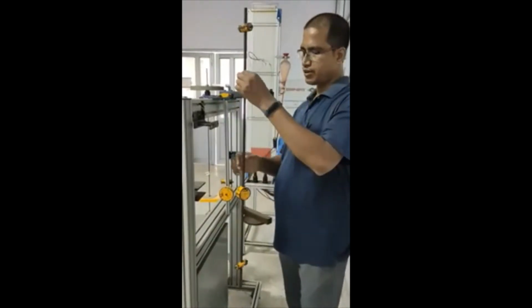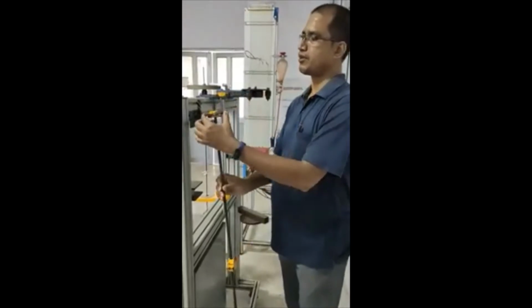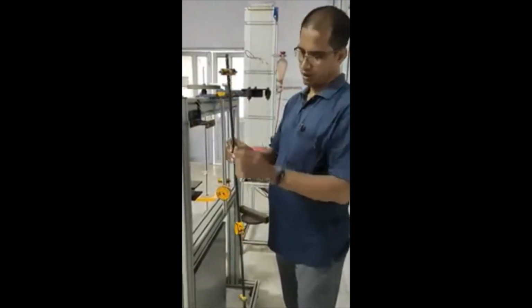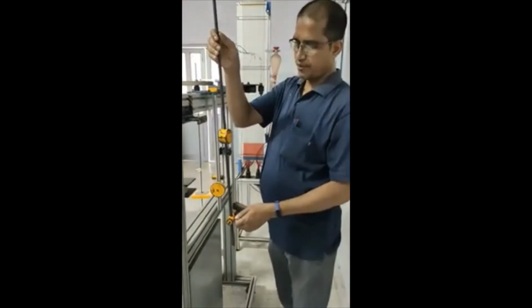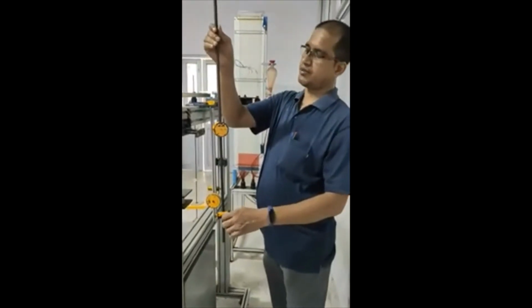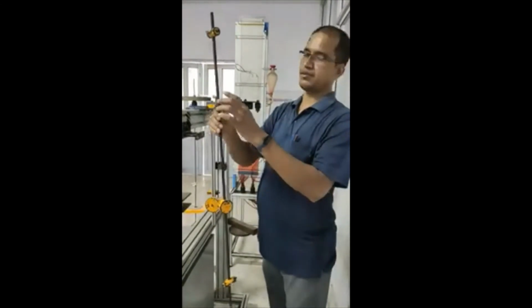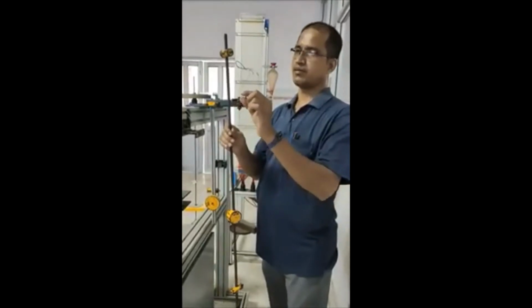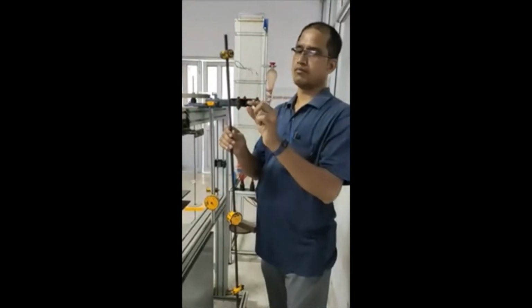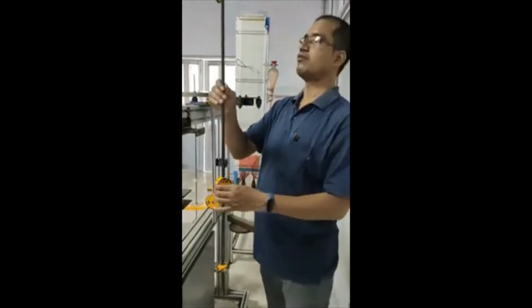Before performing the experiment, this is called a knife edge. We will suspend this knife edge here, and another knife edge is this one. This position can be changed. This is a compound pendulum because its mass is distributed mass. Earlier, the simple pendulum had a simple, concentrated mass, and this one is your distributed mass.